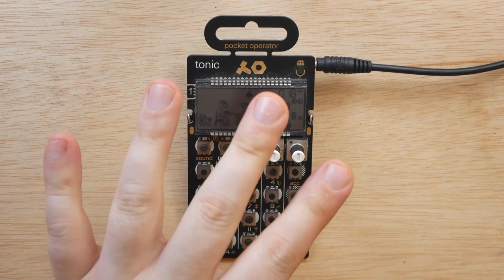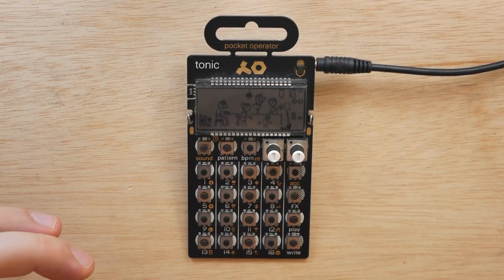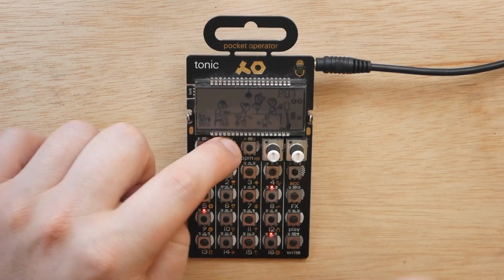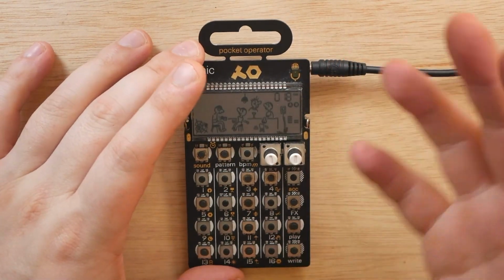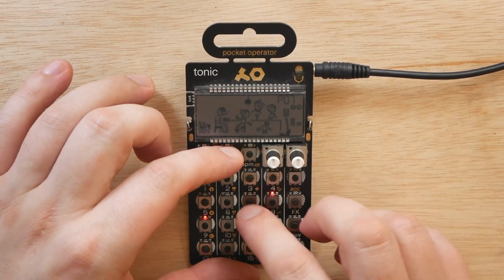So that's 4 different fills. That should be enough for most standard songs. And you could have a couple other fills in there that you do this with if you need, like 12 or 16 fills. That seems like a lot for a normal song anyway on a pocket operator. But if you need that, you could do that. But let's break it down even further.